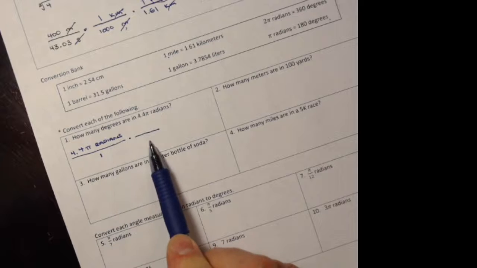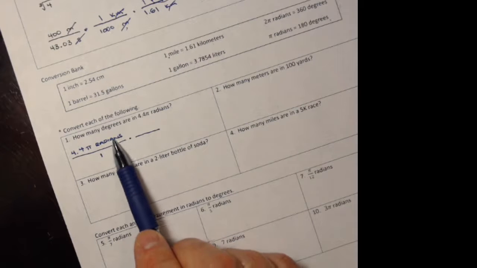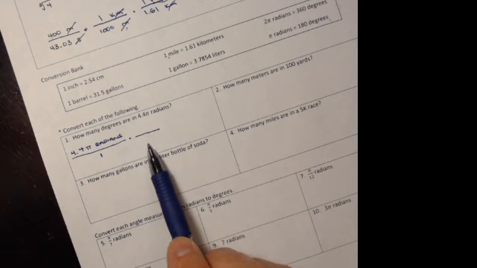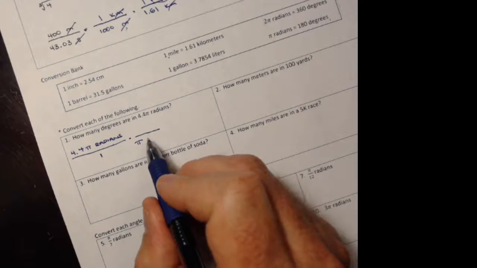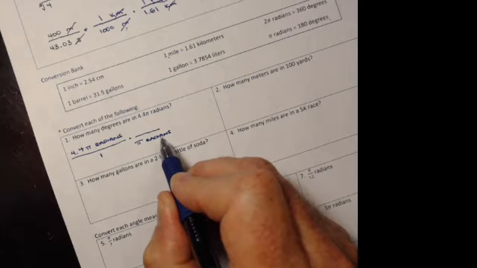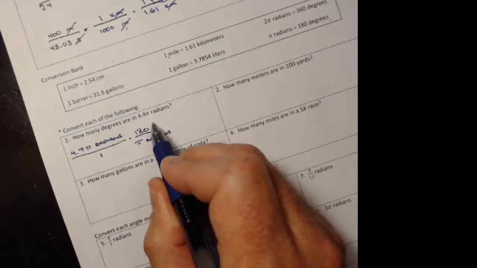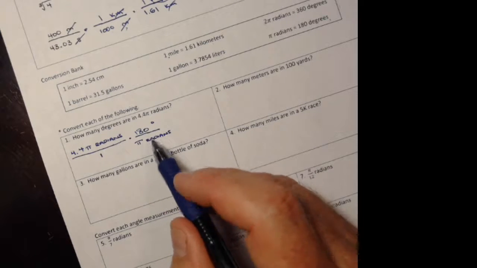Radians in the top in this conversion here, where should radians belong in this fraction to cancel? If radians are in the top here, radians should be in the bottom here. So I'm going to write pi radians, half a rotation, 180. So this is the same thing. It's like multiplying by 1.